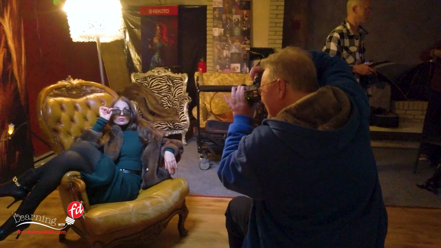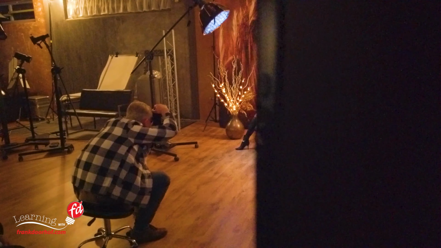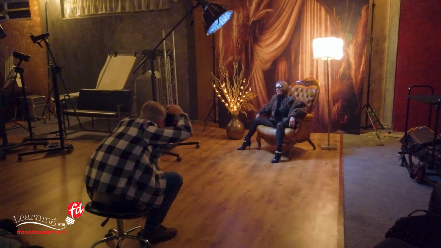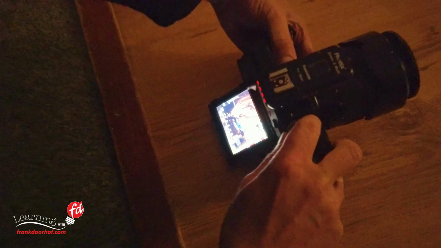Now, of course, you can also experiment with your wide angles. For example, go really close to your model, shoot on 24mm and create a very, very nice depth image, or go all the way back and zoom in with 200mm and just compress everything. And everything in between works. It all gives you different looks.